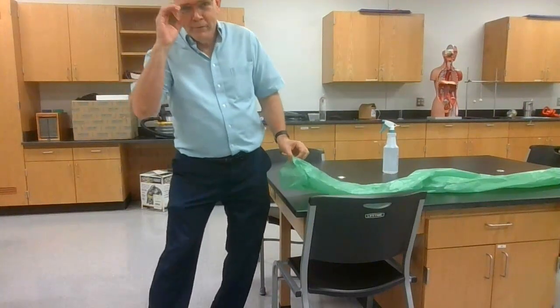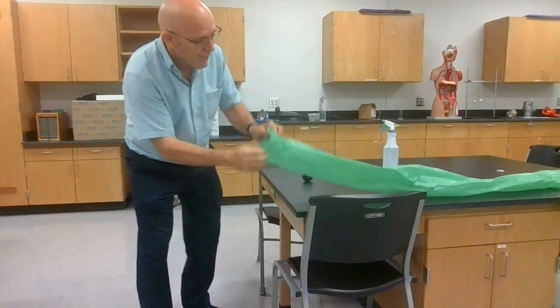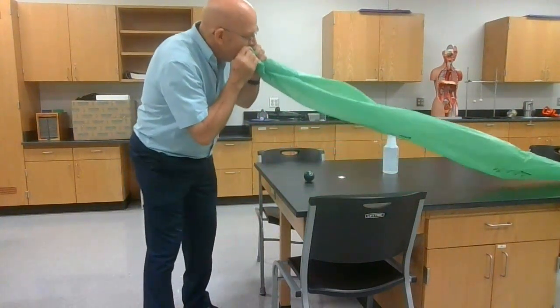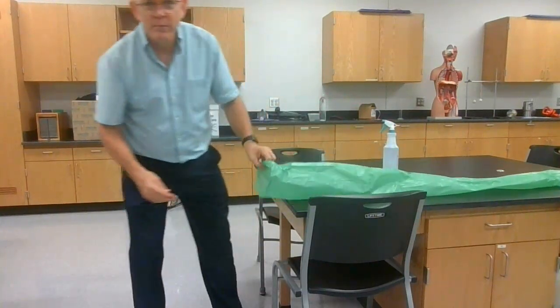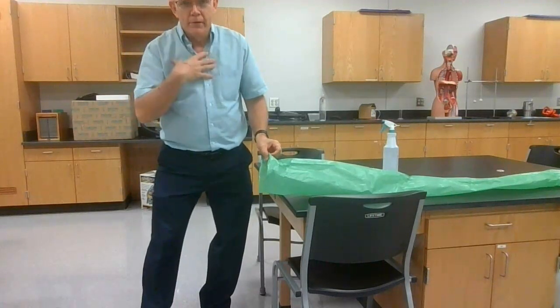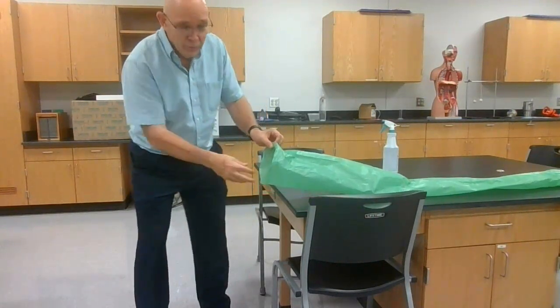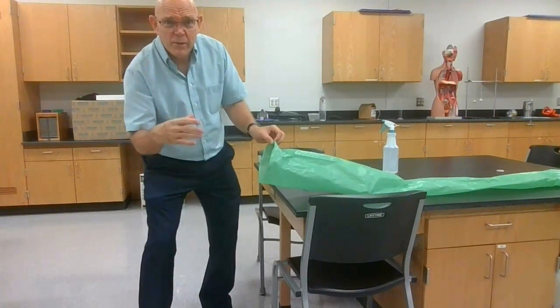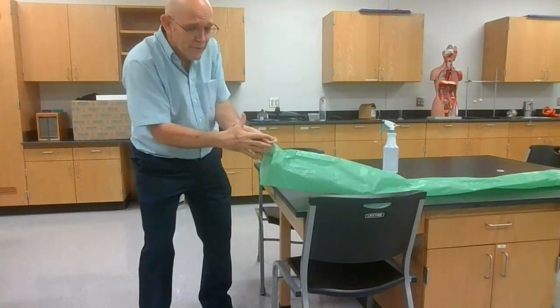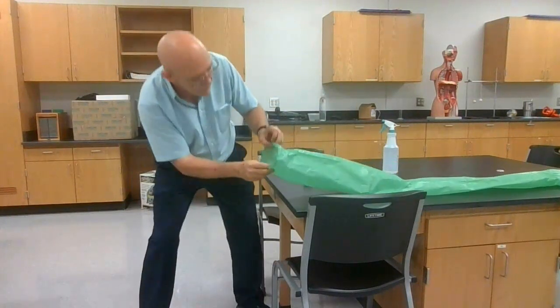One last demo on Bernoulli's that I forgot about. Okay, now if I were to put this up there and just blow air into this bag, it would take a long time to inflate it. Okay, take a lot of lungfuls of air. But using Bernoulli's principle, if I just blow here, that means the air is moving faster, which means it has less pressure, which means other air will rush in to take its place. Let's see what happens.